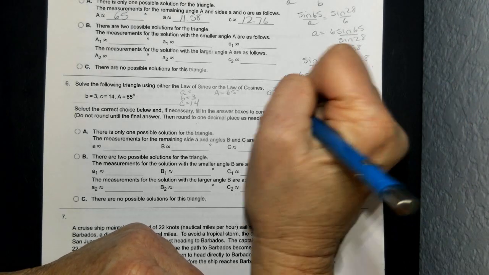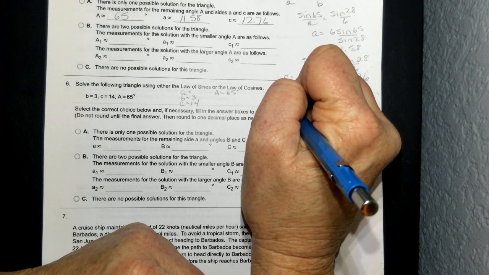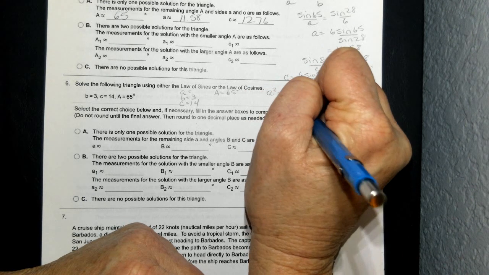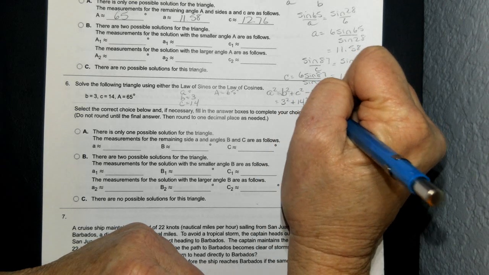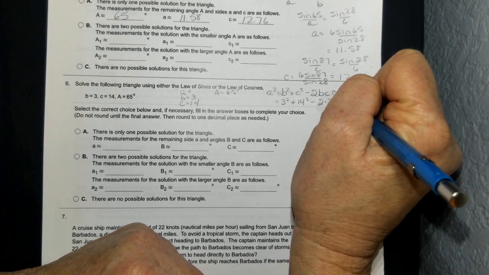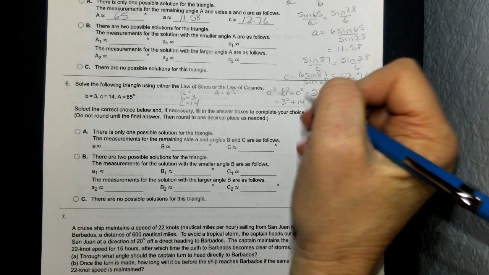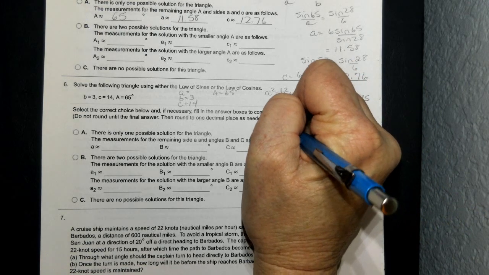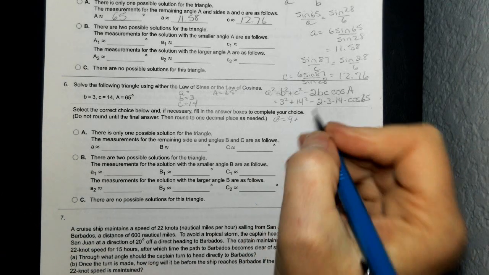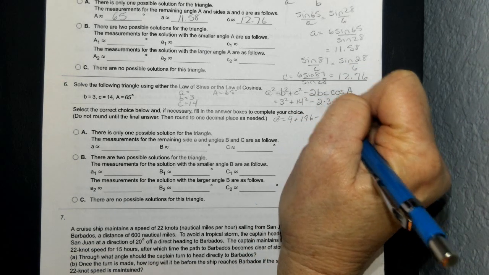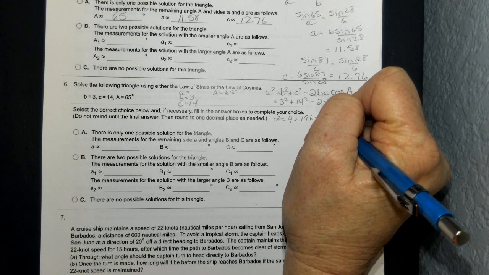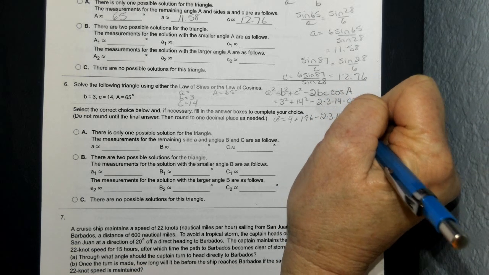And we know all of those, so let's see, B squared was 3 squared. I'm going to write it out this time because I don't know 14 squared off the top of my head. 2 times 3 times 14 times cosine of 65. Okay, so A squared was 9 plus, what's 14 squared? 196 minus 2 times 3 times 14 cosine 65.